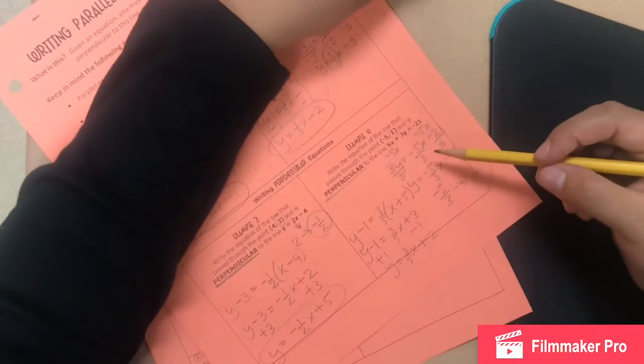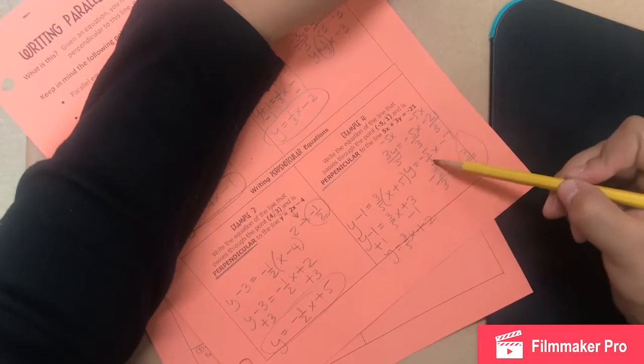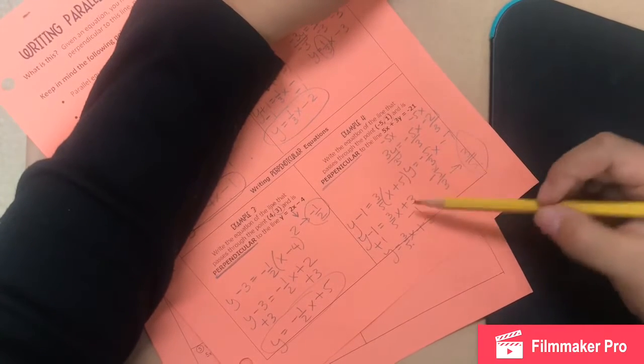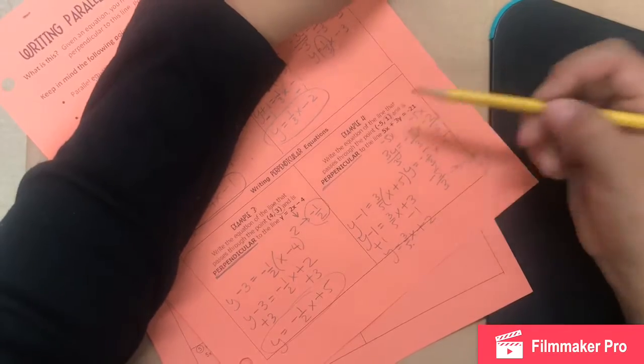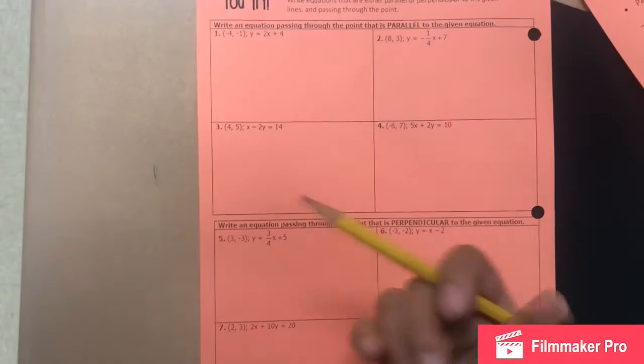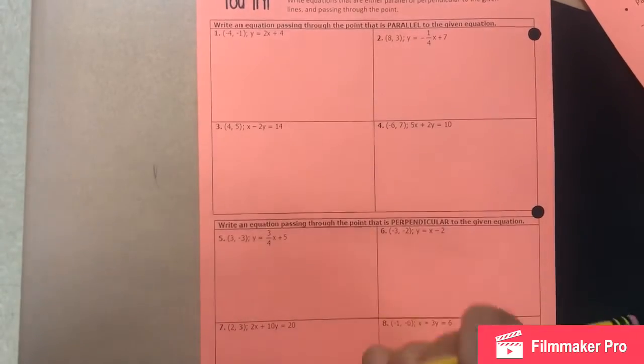So how I know these are perpendicular lines is because they're opposite reciprocals of each other. If I were to graph this, it would go through the point negative 5, 1. Okay, so we're going to keep practicing with more examples.